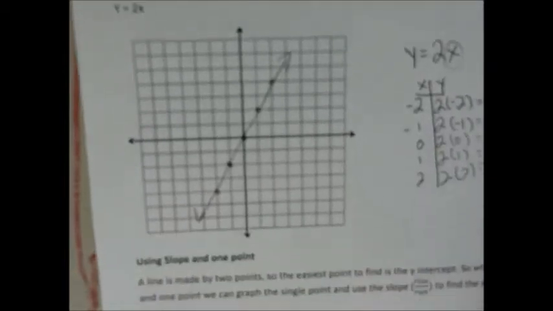Alright. Using slope and 1 point. A line is made up by 2 points. Alright? It means any 2 points. So the easiest point to find is first the y-intercept. So when we graph, if we're given the slope and 1 point, we can graph the single point and use the slope to find the second point.